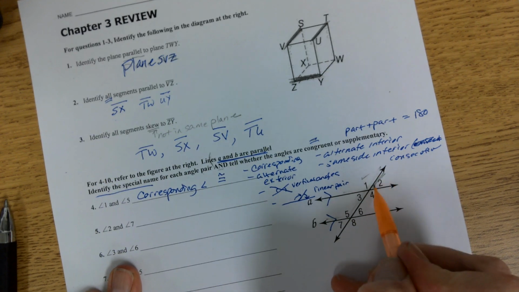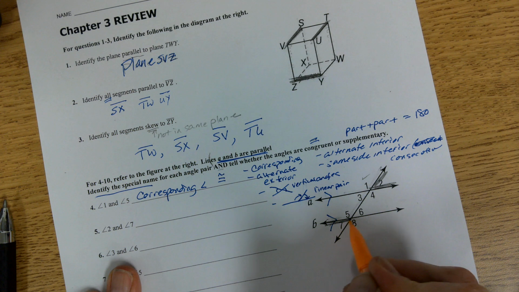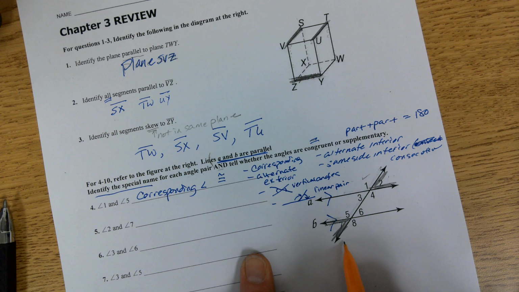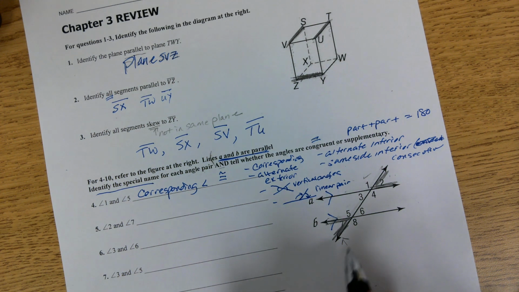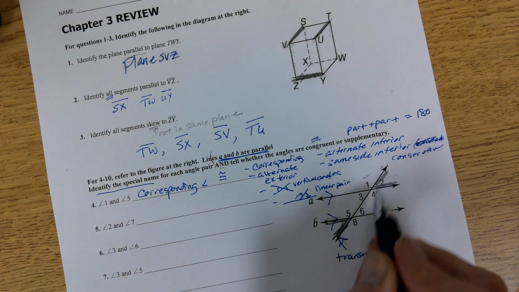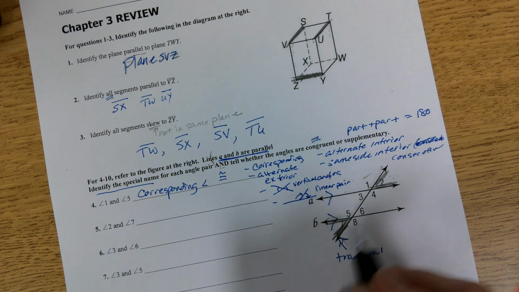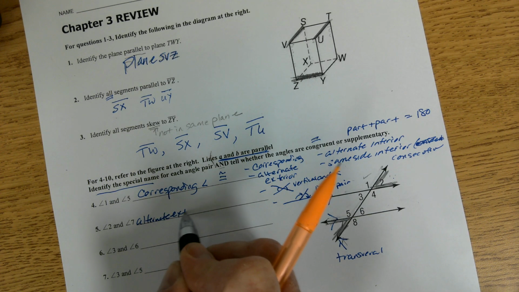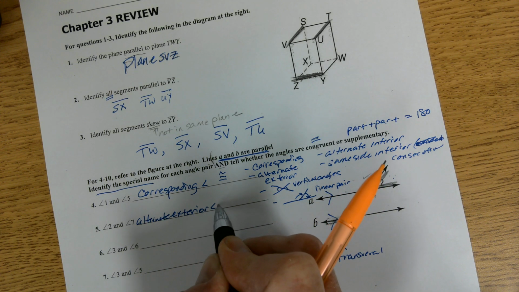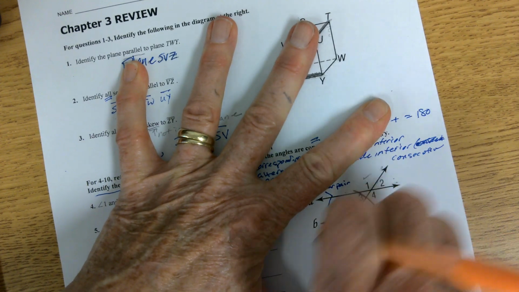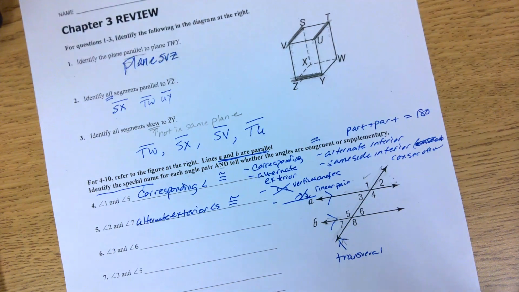Angles 2 and 7. Okay? They are exterior and they're on opposite sides. Remember, this is called a transversal. That line is a transversal. These are on opposite sides of the transversal and they're exterior. They are not between the two lines, they're outside the two lines. So these are alternate exterior angles, and they are also congruent. I'll erase my highlights again. If you guys erase and then highlight as you go, it just helps.